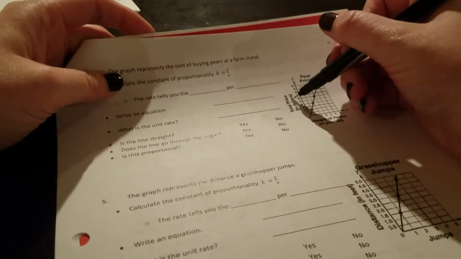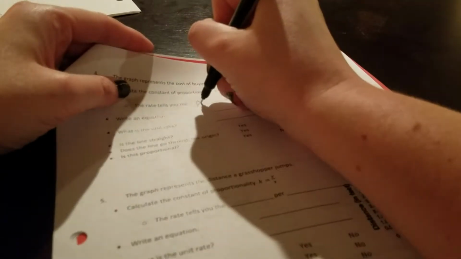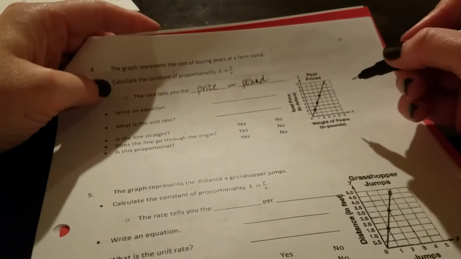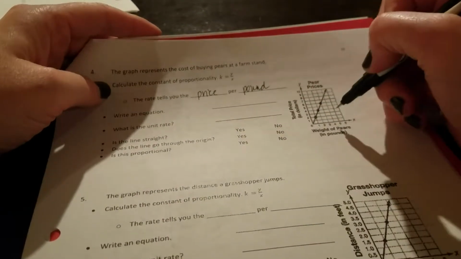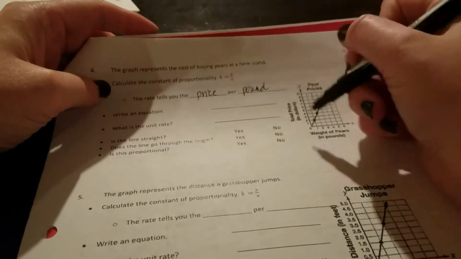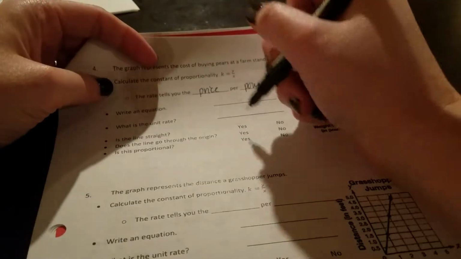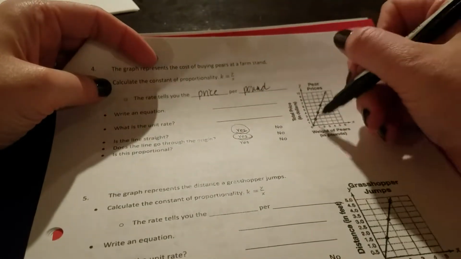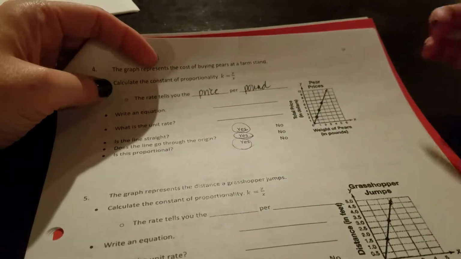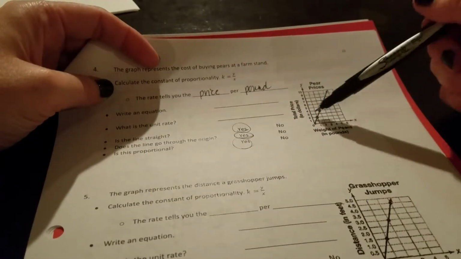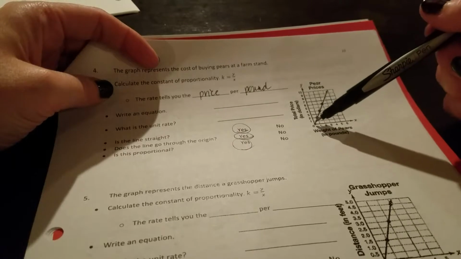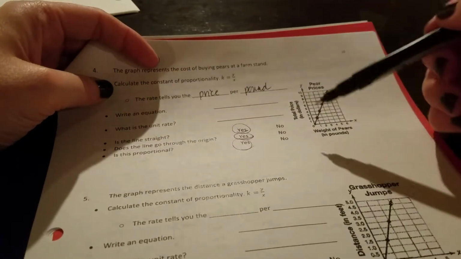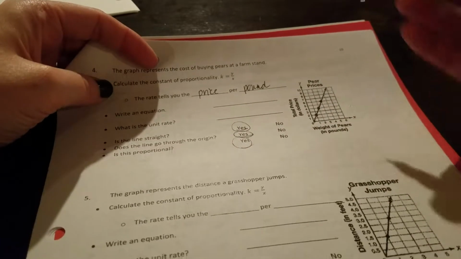The rate is going to tell me the price per pound. So the price per pound. So now here's kind of what happens. When you actually look at the graph and you see that it is 0, 0, so it goes through the origin, and it is a straight line, yes, that automatically tells me this is proportional. So what it tells me is that I don't have to calculate multiple k values. If I know that it's a straight line through 0, 0, and it's proportional, then the k value is going to happen at any one of those particular points.